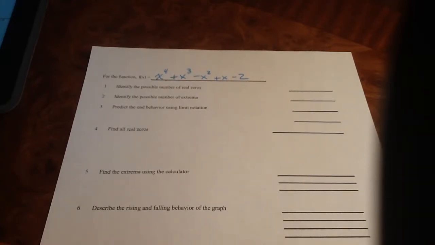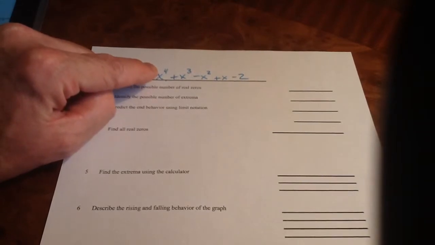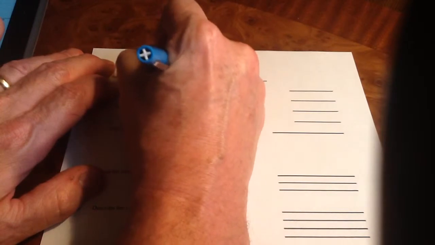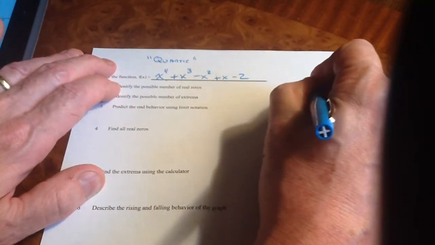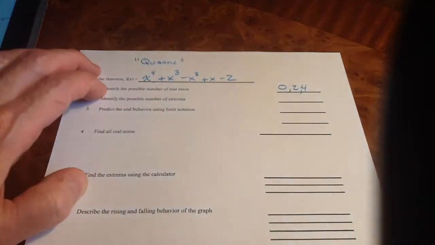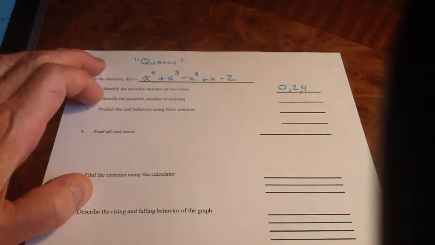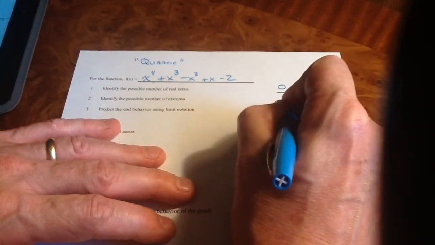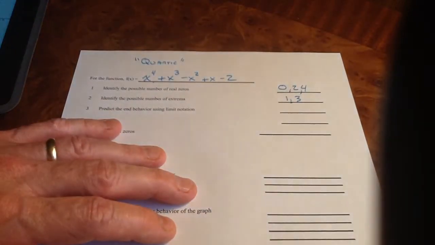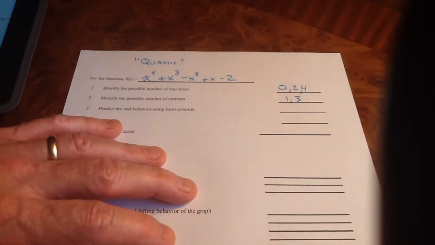Well, every quartic, meaning quart, which is 4, x to the fourth, so that would be a quartic, has no zeros, 2 zeros, or 4 real zeros. Every single one. The possible number of extrema, obviously it's one less than that, 1 comma 3. If you have a question on that, you should view the prior video.